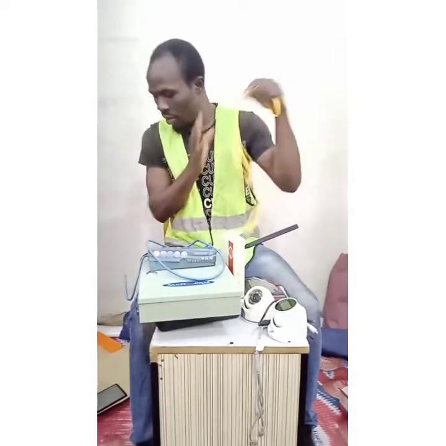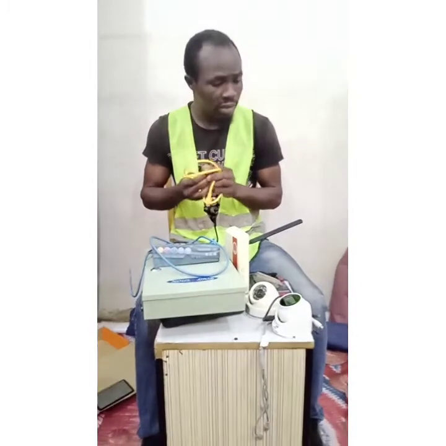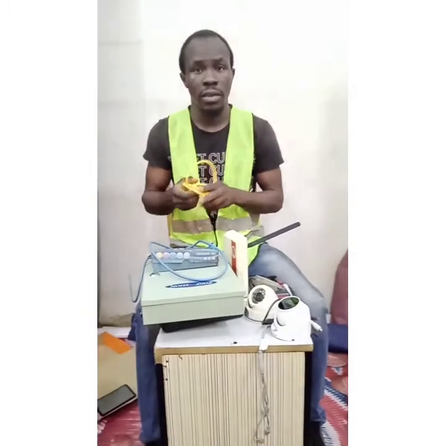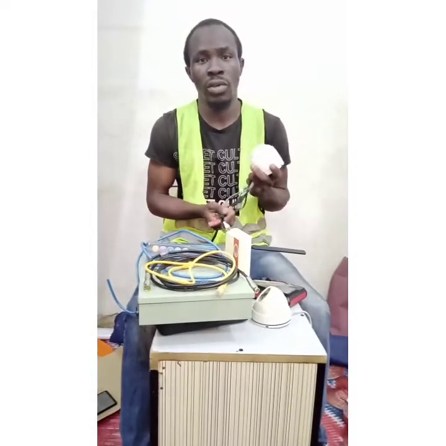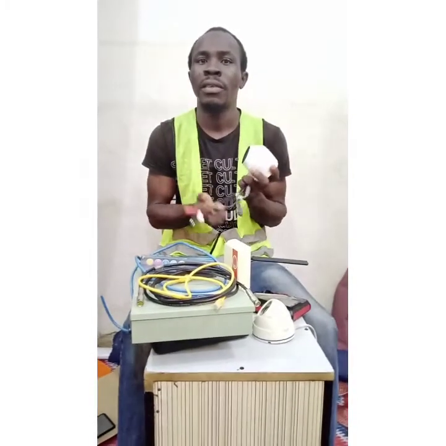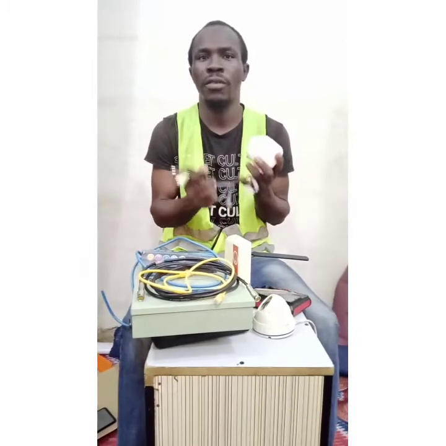As you can see, these are some of the components of CCTV cameras I will be discussing for today's episode on CCTV and CCTV component identification.